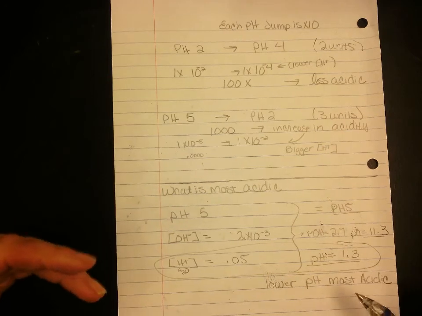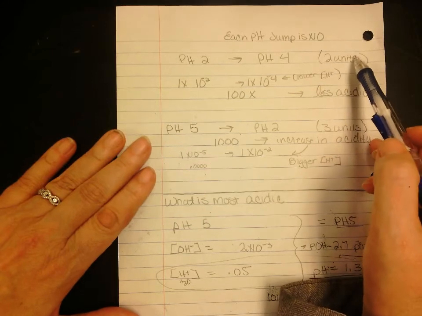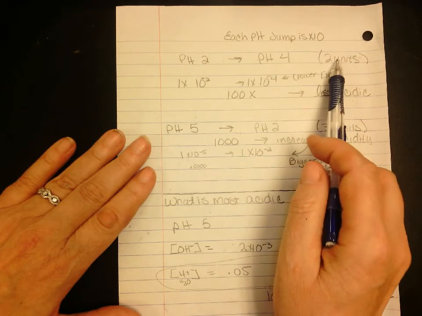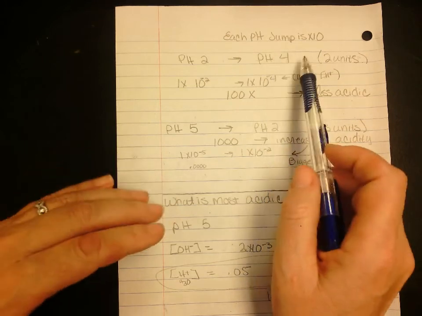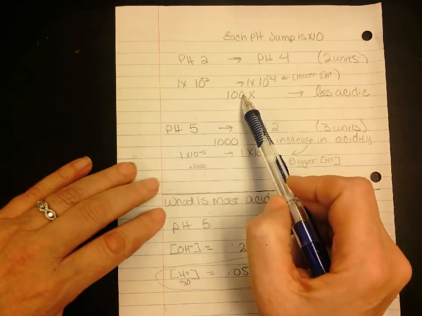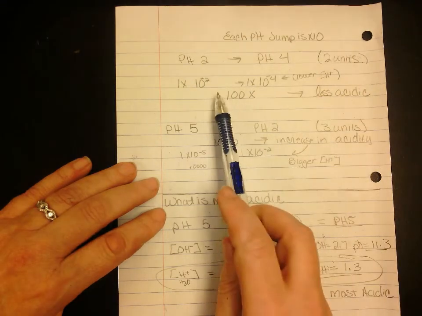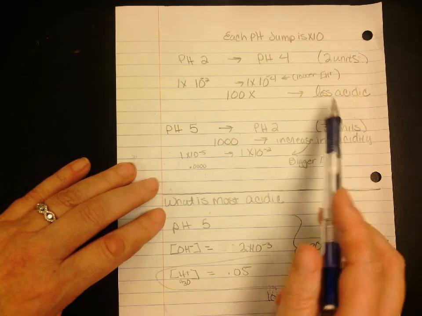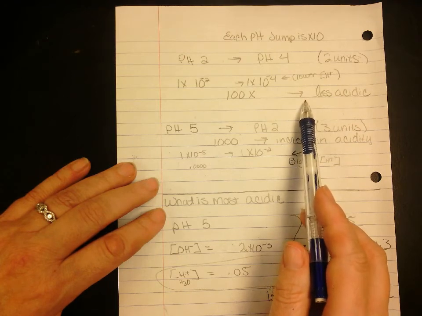Something else to think about. Because my pH is a power of 10, each jump that I make, pH of 2 to pH of 4, that's 2 units, so that's a jump of 10 times 10, which is 100. If I go from a pH of 2 to a pH of 4, I become lower in my H concentration, so it becomes less acidic. IU asks this question every single time. They want you to go through jumps, and they want you to say if it's increasing or decreasing acidity.